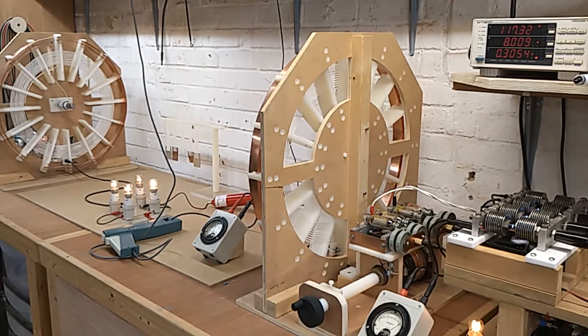And at 300 watts again, we have a current as measured by this Western 425 RF ammeter of about 114 milliamps. If I go up again to 500 watts, that's gone up to about 160.